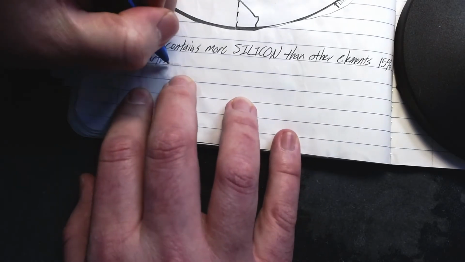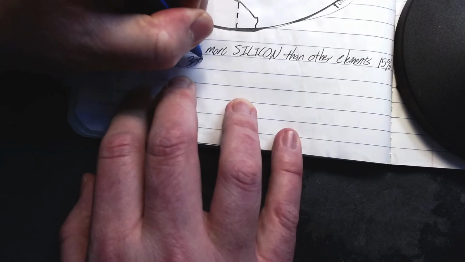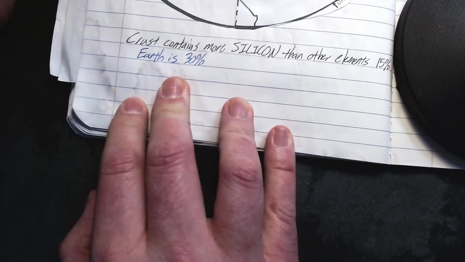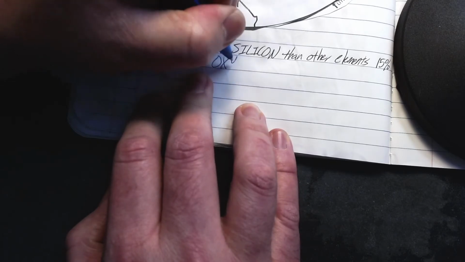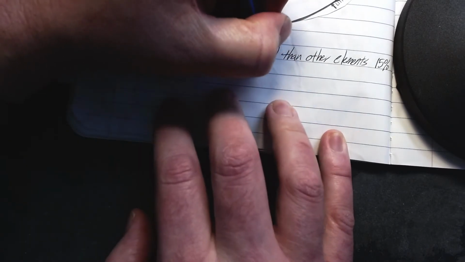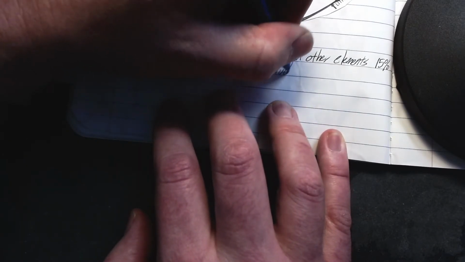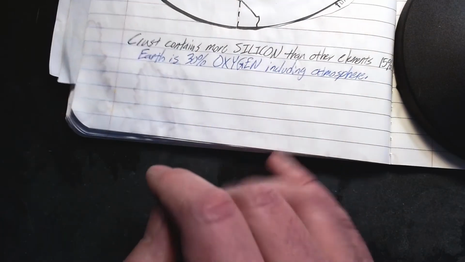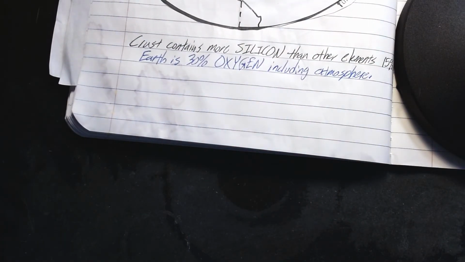Earth is 30% oxygen, including the atmosphere. So if you include all the water, which is H2O, and all the atmosphere, which has the oxygen we breathe, Earth is 30% oxygen. 4 words left.